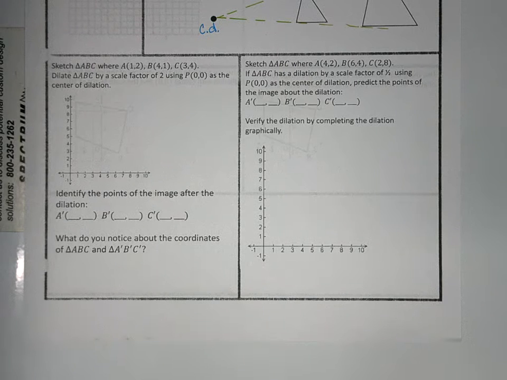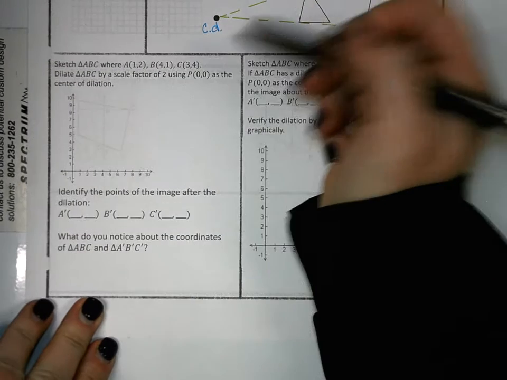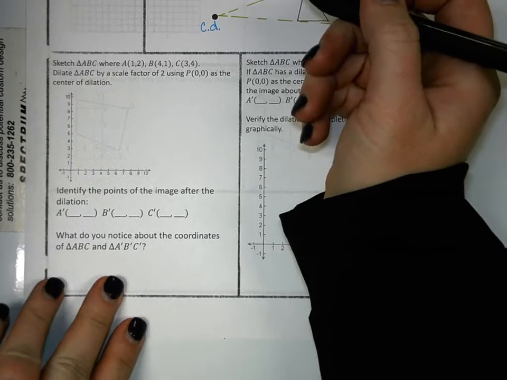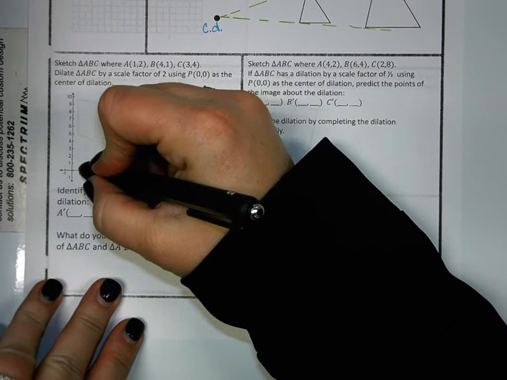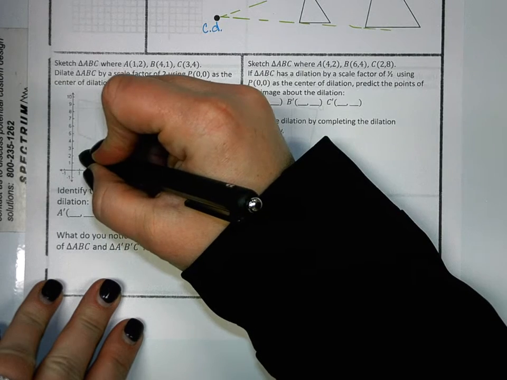When we start looking at this first example, we're going to first plot our points. So plot A, B, and C, because we've got to plot something before we can start. So go ahead on your graph and plot A, B, and C.